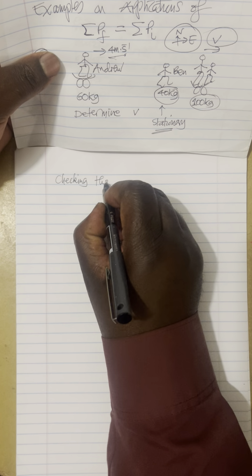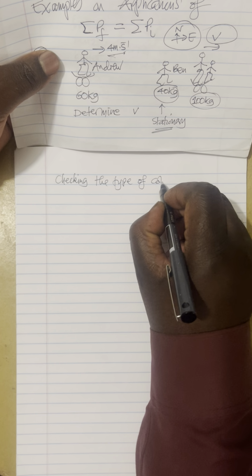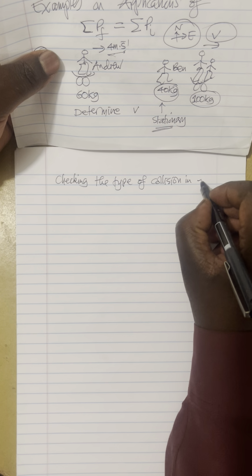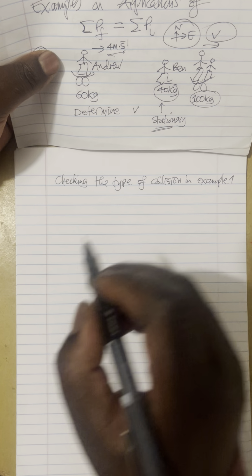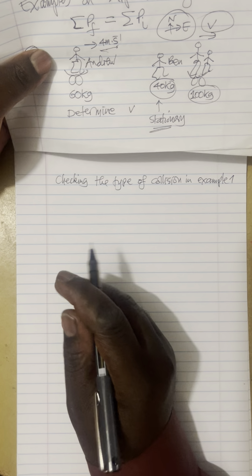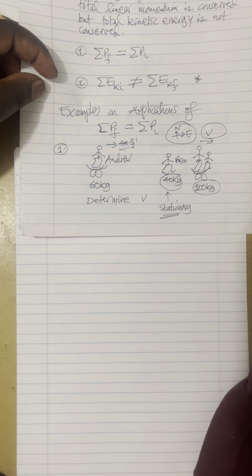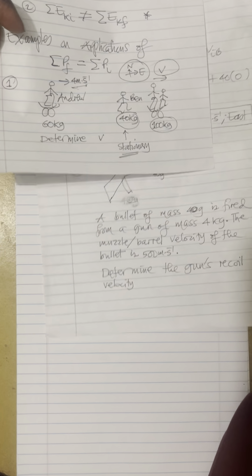Checking the type of collision in example 1. Let's look at the diagram here. We have established now that V is 2.4 m/s to the right through our calculation of the law of conservation of linear momentum.